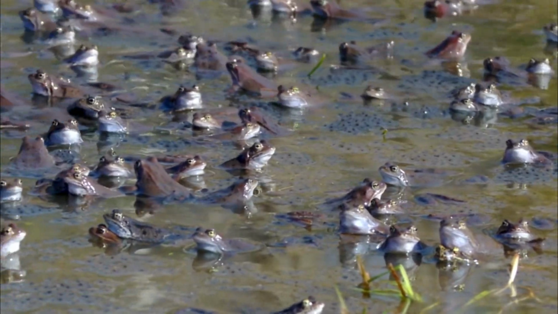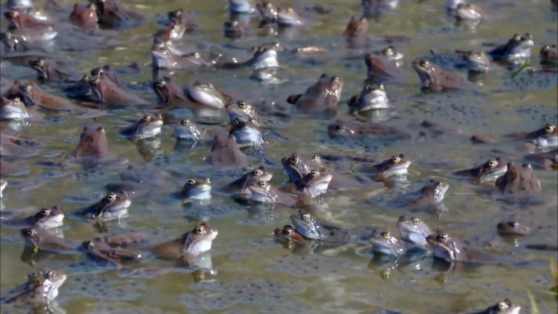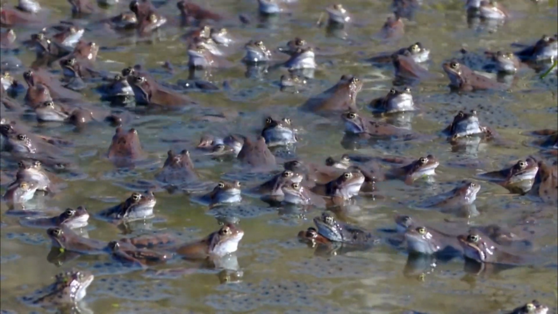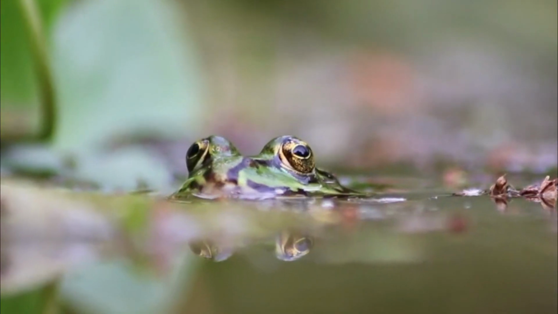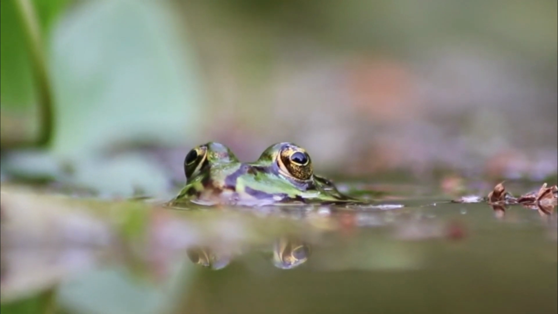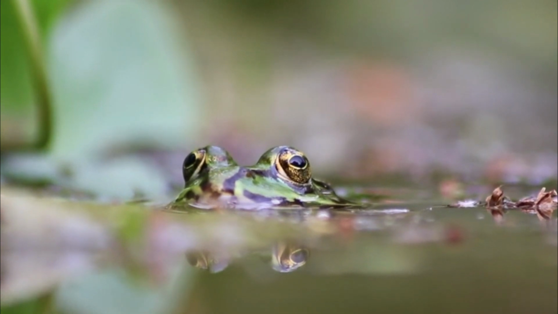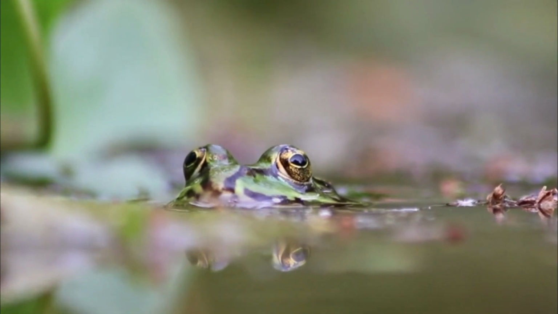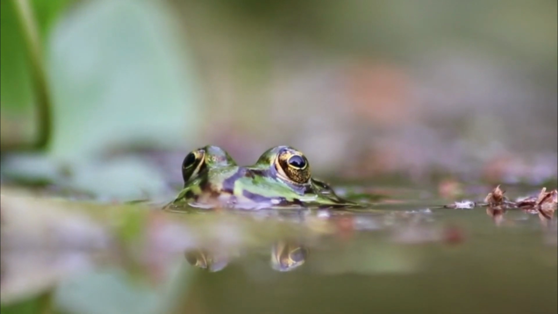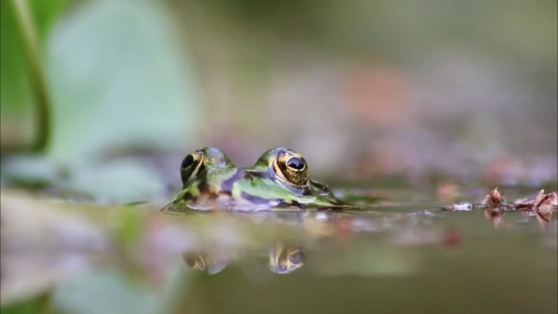Some of the key biological challenges that common frogs encounter include: Number 1. Habitat loss and fragmentation. One of the most significant challenges for common frogs is the loss and fragmentation of their natural habitats due to urbanization, agriculture, and other human activities. Destruction and alteration of wetlands, ponds, and other freshwater bodies can limit the available breeding and foraging sites for these frogs.